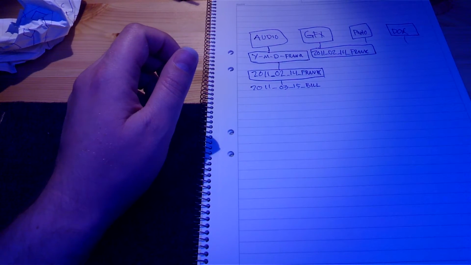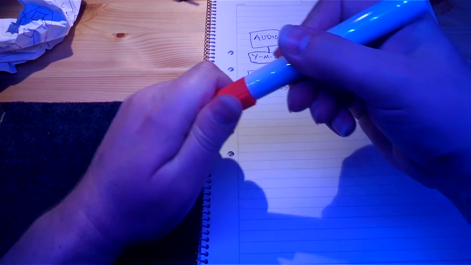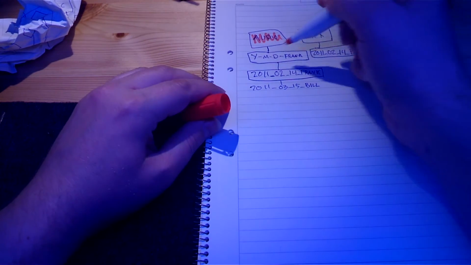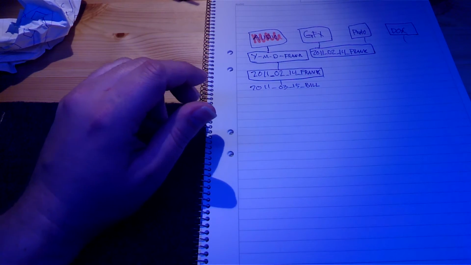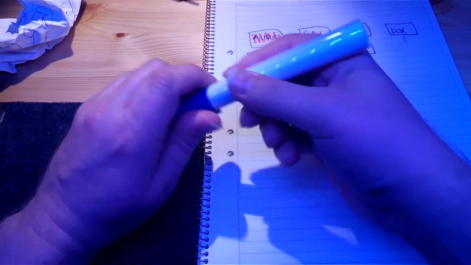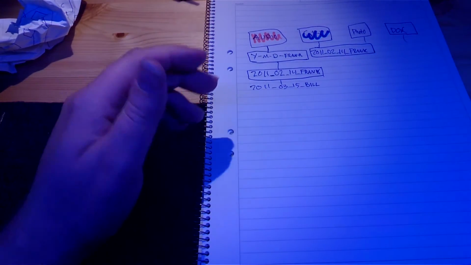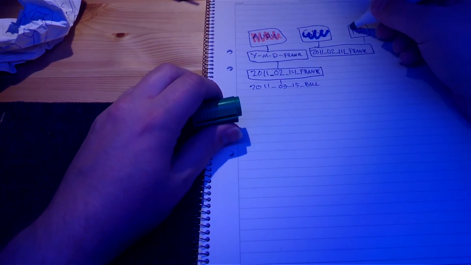I even developed a little bit of a database for this, and I was so smart, I color coded this. The red one was for audio, so everything related to audio had the red color, for instance. The graphics was maybe blue. So the photo was green.